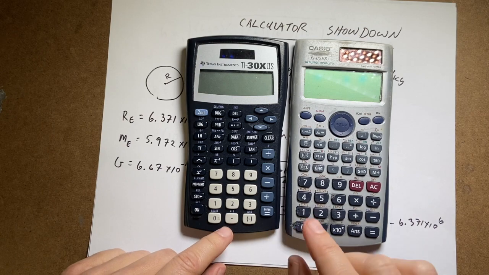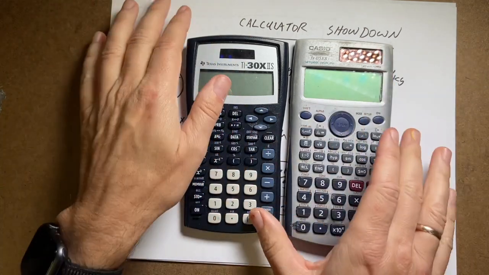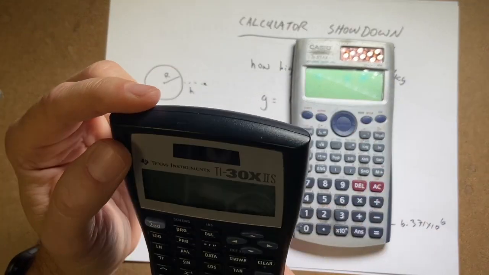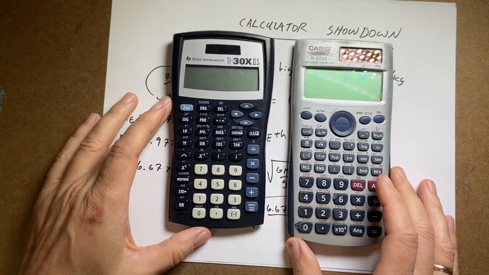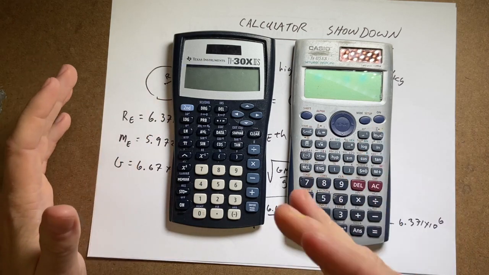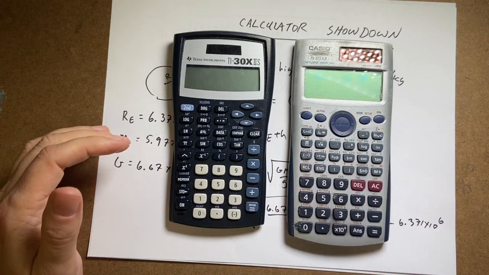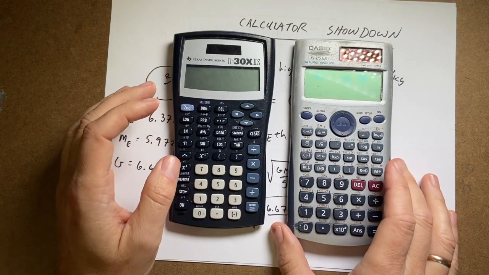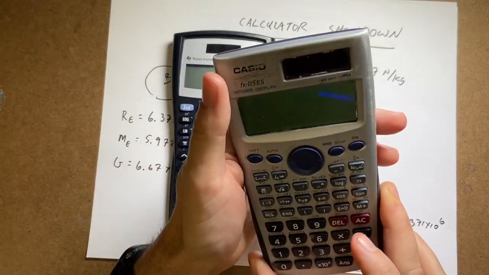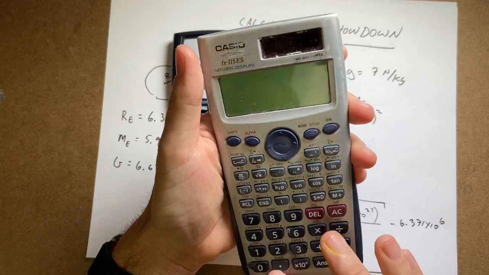But they're cheap. They both have solar panels, so you don't have to worry about the batteries. I think, in my mind, $11, but definitely not going to break the bank. I like this one, but the keys are kind of hard to read.